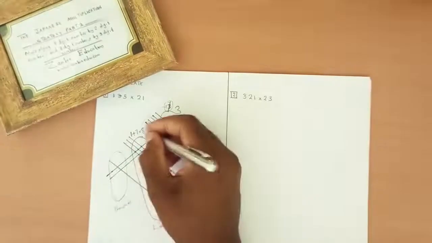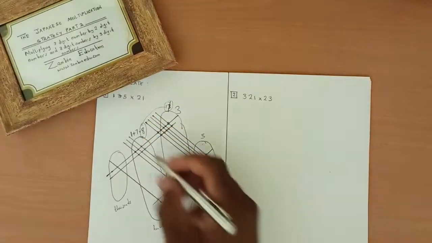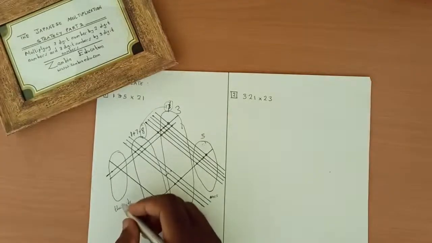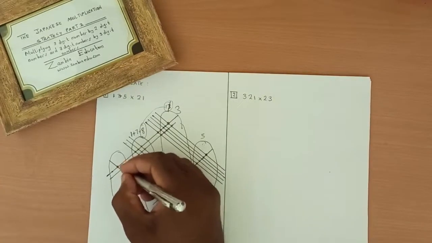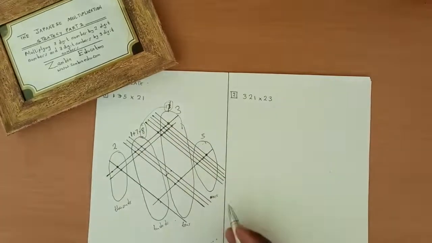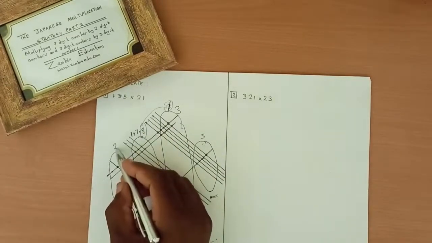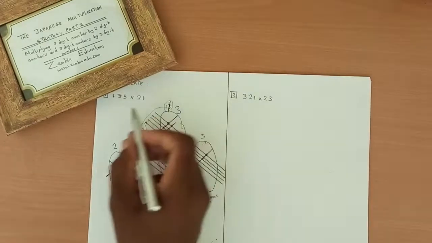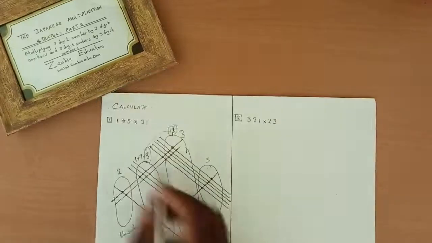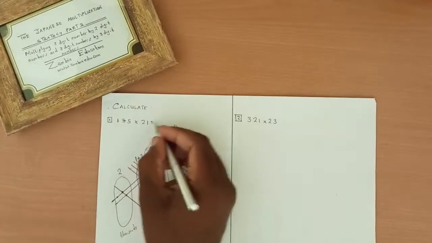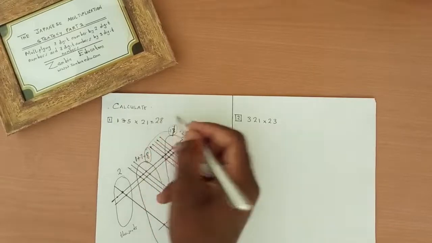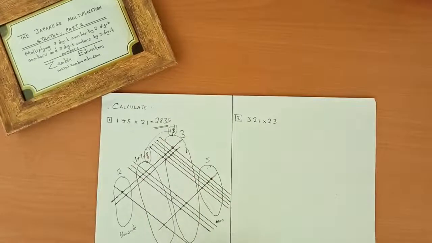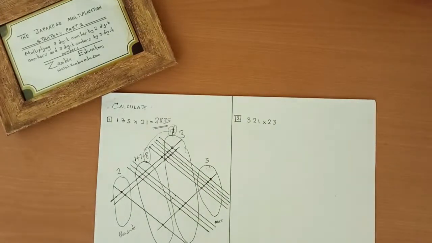So under this region, we have 8, plus the one which has been carried from the tens place value. And then in the thousands area, we have 1, 2. So we have 2. So what numbers are we looking at? We are looking at 2, 8, 3, 5. So 135 times 21 is equal to 2,835 as our answer.